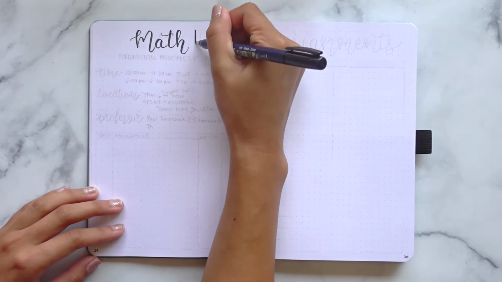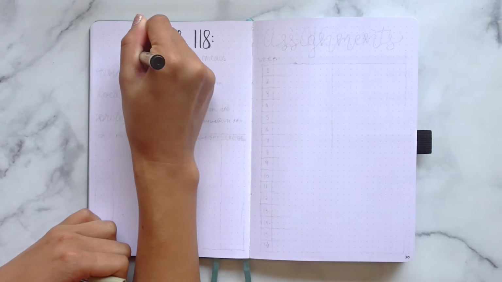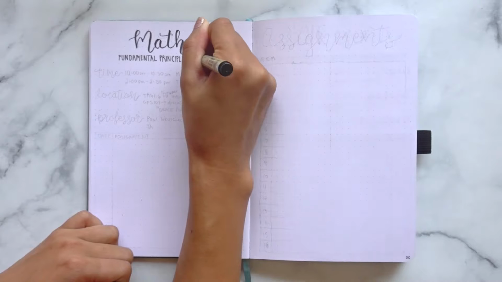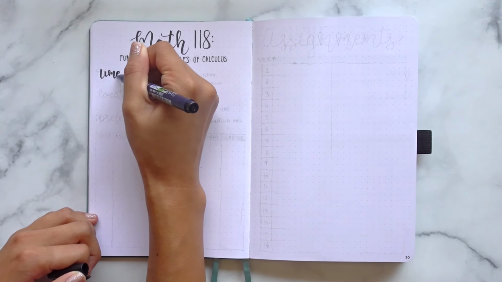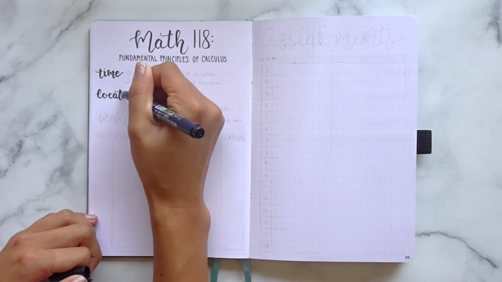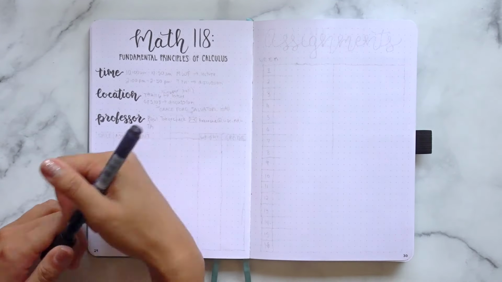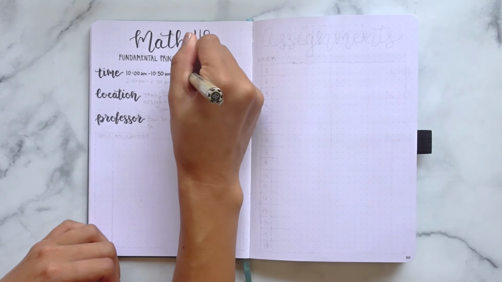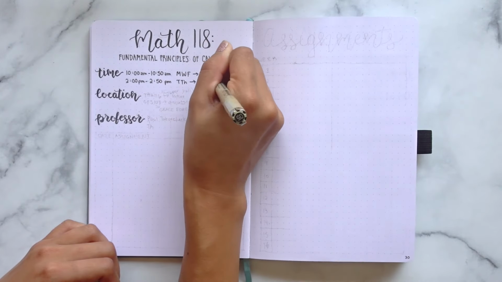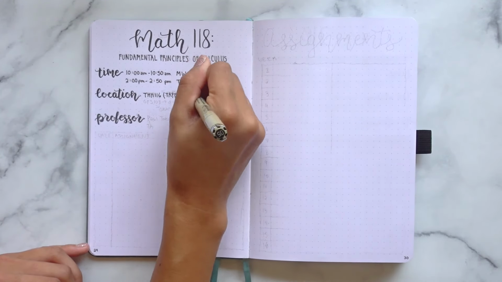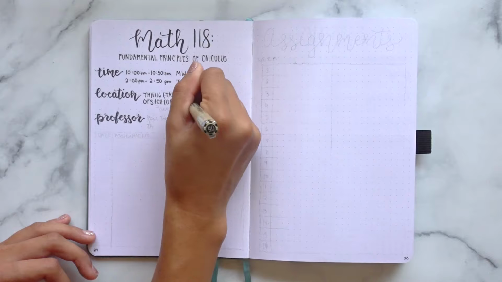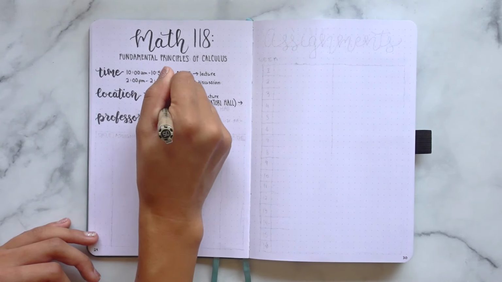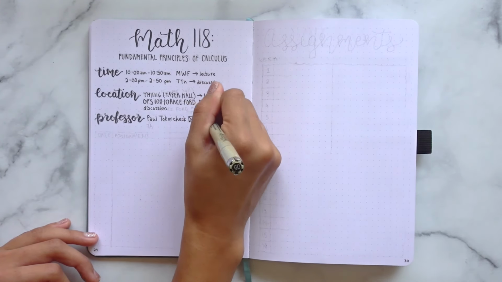The next page is something I'm going to be doing for each of my classes individually. I have the class code at the top, the name of the class, and I'm also writing down the time, days of the week it meets, the location, the professor's name, the professor's email, and I'm also leaving a space for the TA's name and email if there is one for that class.